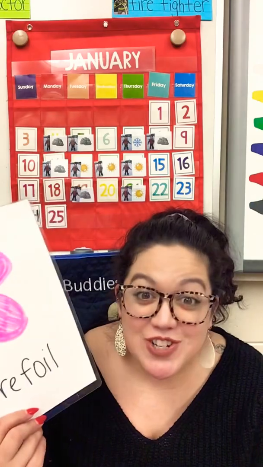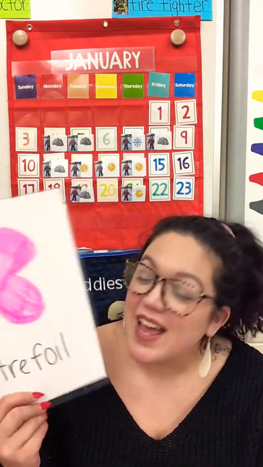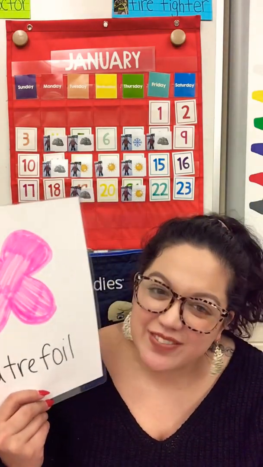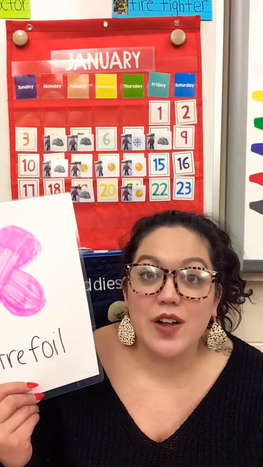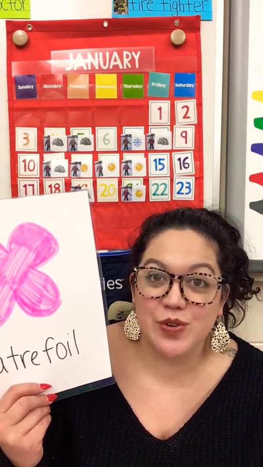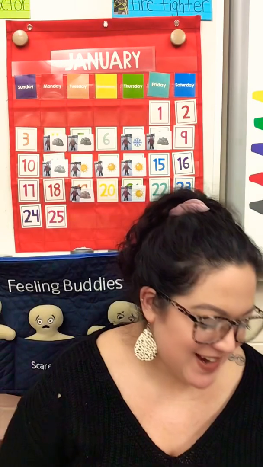A quadrifoil. Yes, a quadrifoil. It kind of looks like a flower, doesn't it? But it is called a quadrifoil. All right, that one's a good one.